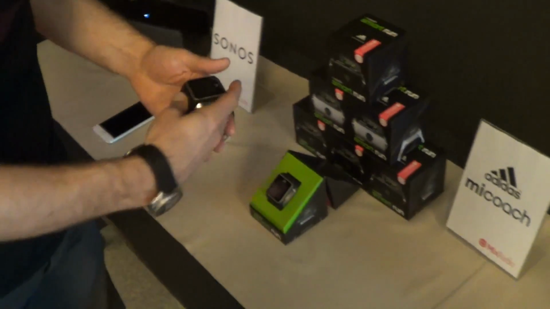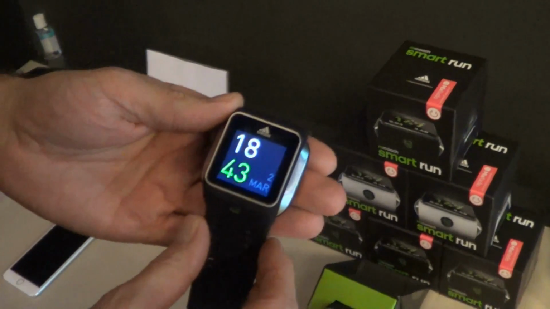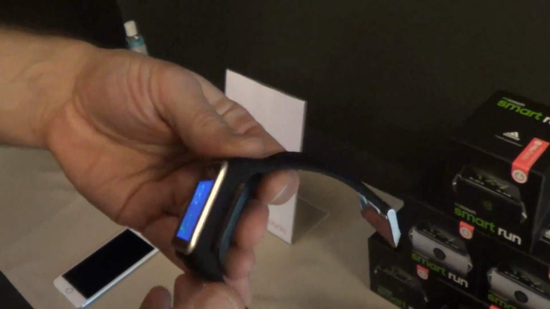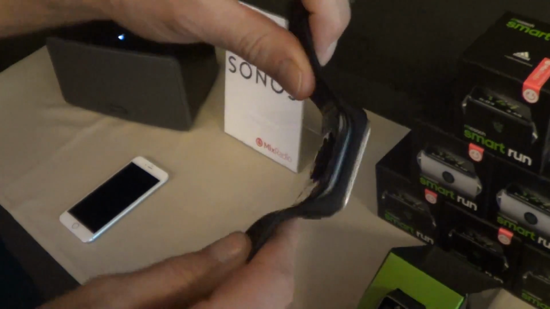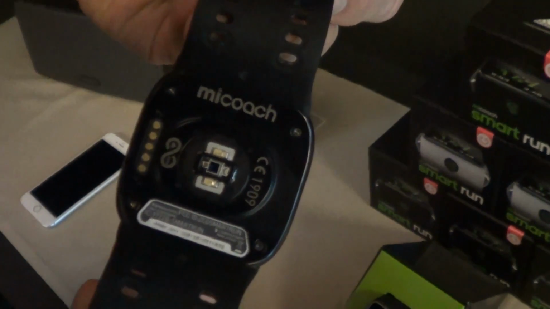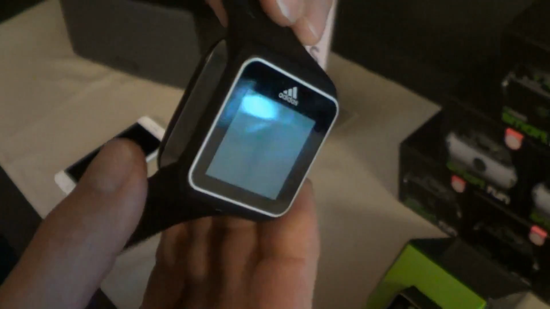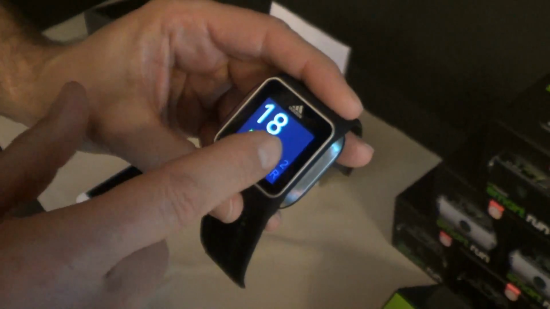Okay, on to a personal favourite of mine. This is the Adidas My Coach Smart Run. Beautiful watch for those sports people. It captures GPS location. It has the optical heart rate sensor at the back. But then, like most sports people, they like to listen to music. And what we've done here is nicely craft Mix Radio into it.